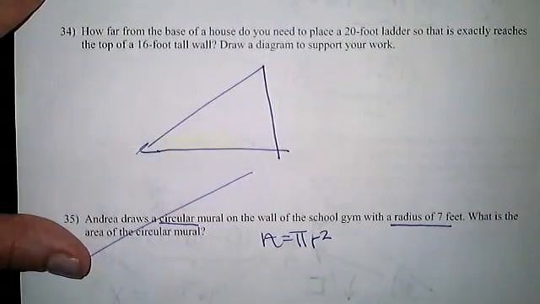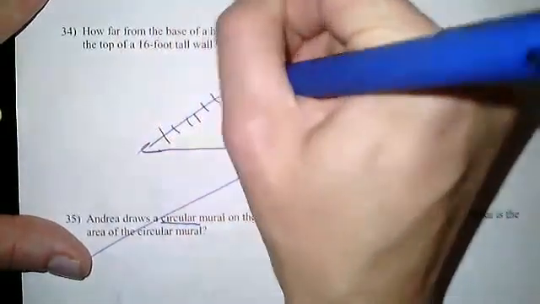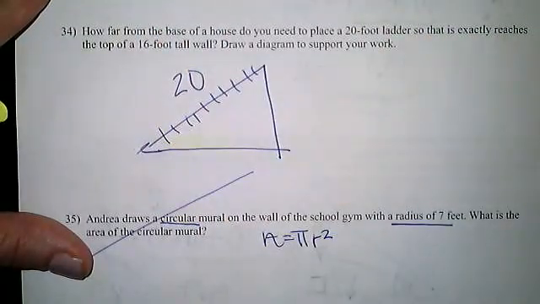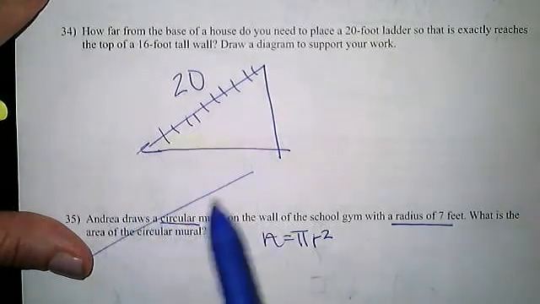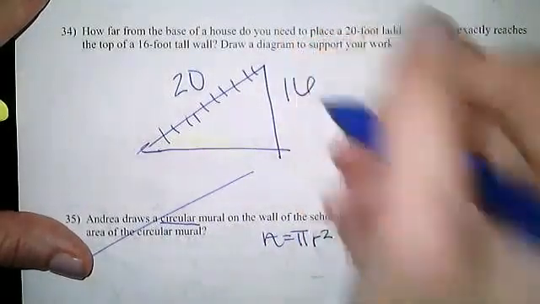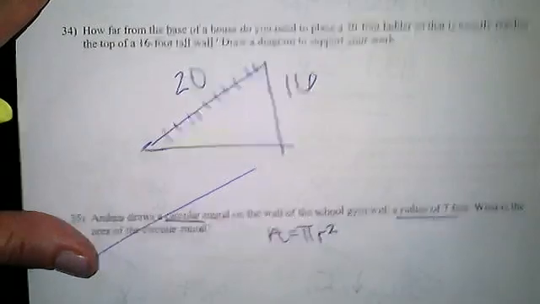All right, how far from the base of the house do you need to place a 20-foot ladder? Okay, here's the ladder, 20 feet, last one. So that it exactly reaches the top of a 16-foot wall. So where should the 16 go? Here? The height, yeah, because it's a wall, right? The height of the wall, the top of the wall.